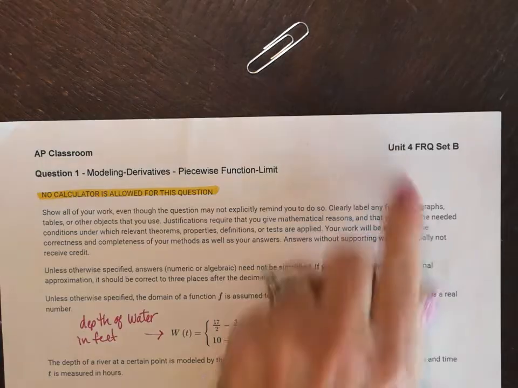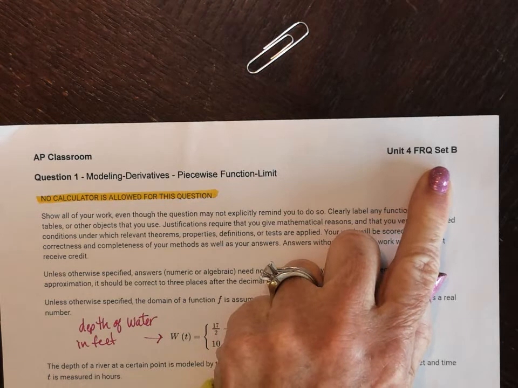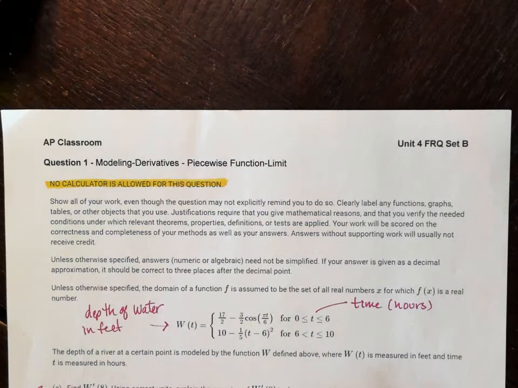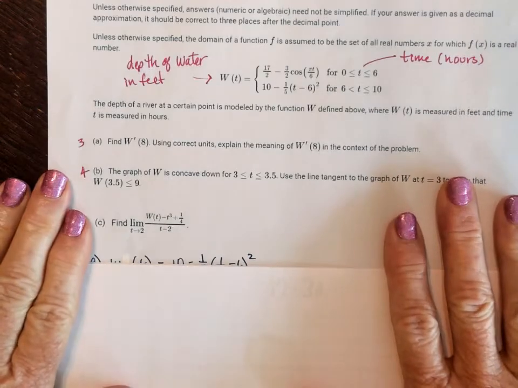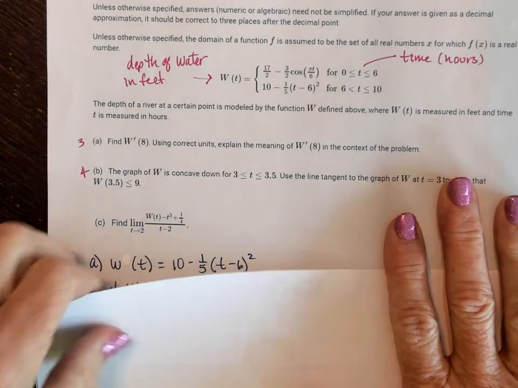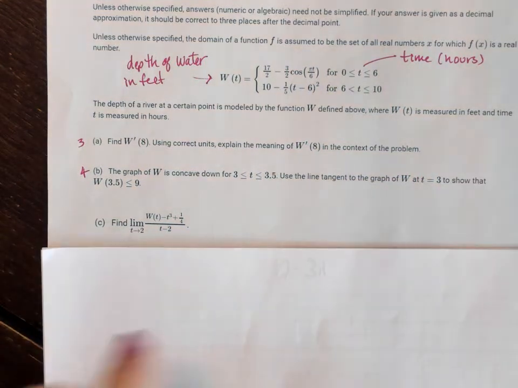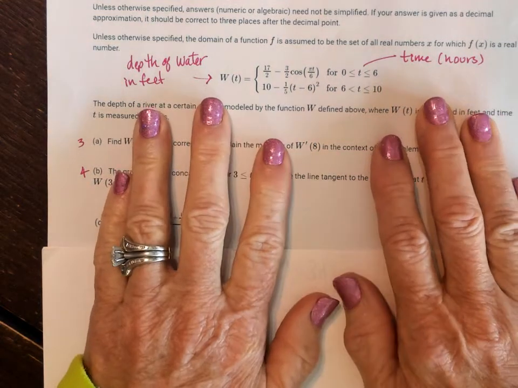Hi, this is Unit 4, Free Question Set B. Question 1, no calculator is allowed for this question. I actually videoed this already, but it didn't save for some reason, so I'm going to start it all over again, which is why I have some information written on here already.